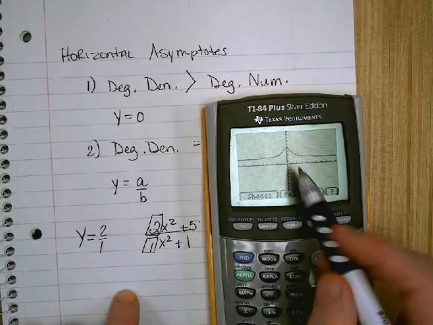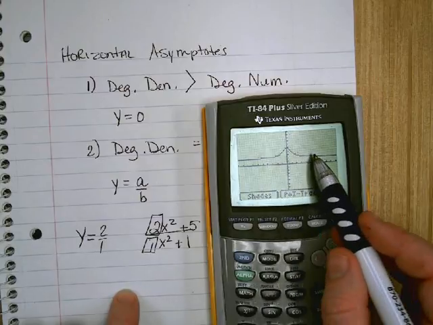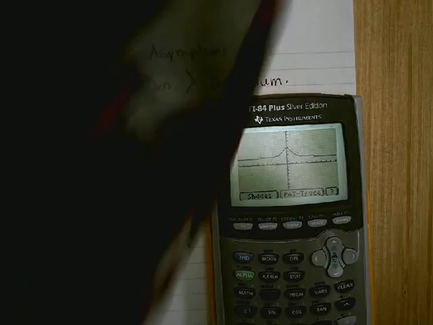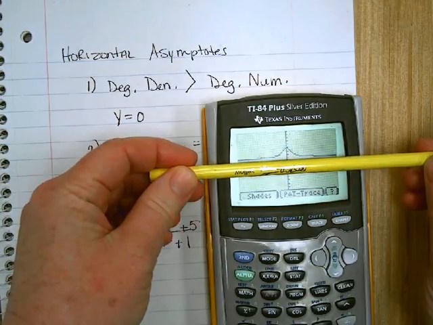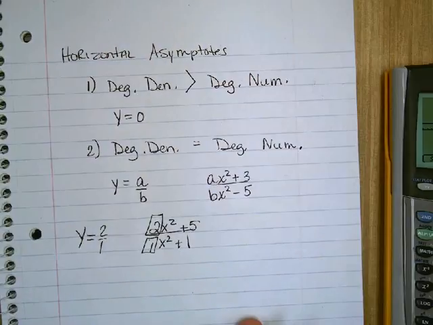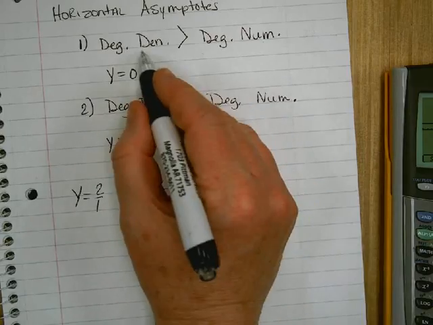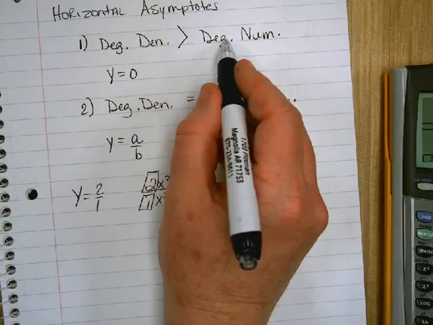It never touches the line where y equals 2. The line where y equals 2 runs right about there. That's what we're talking about today, is horizontal asymptote. Okay? If the degree of the denominator is greater than the degree of the numerator, let me give you one of those.